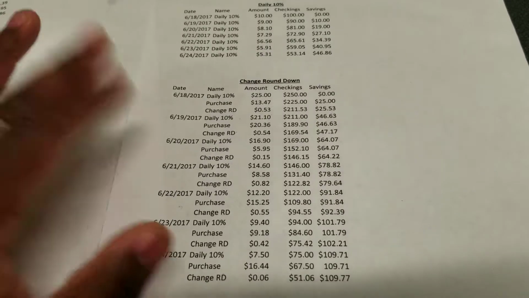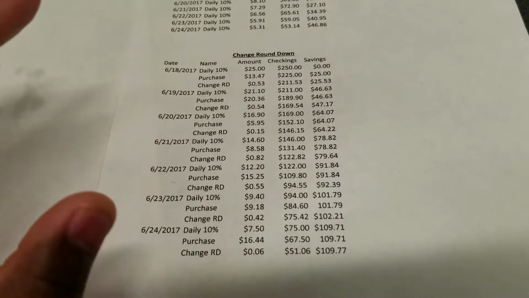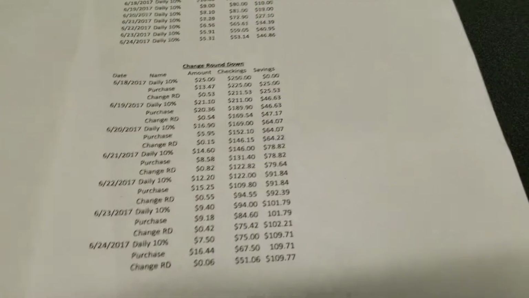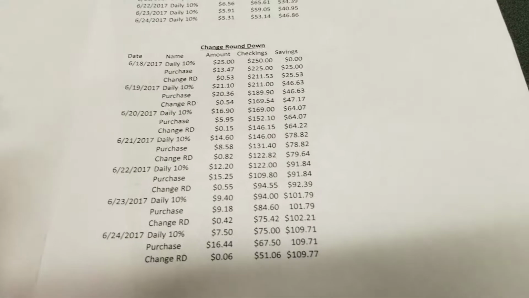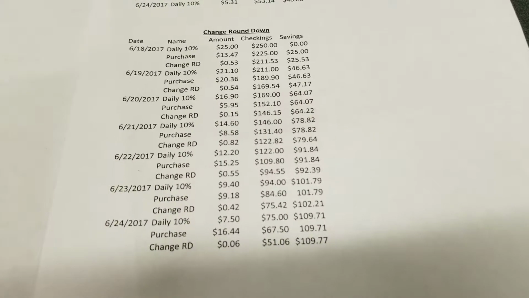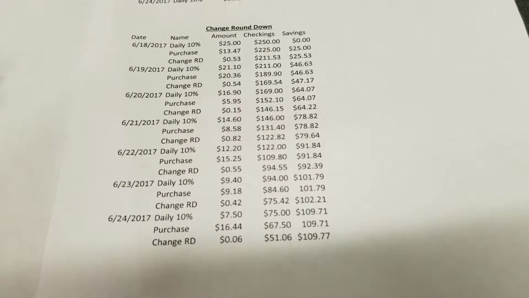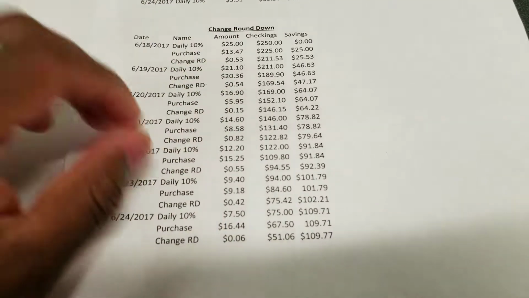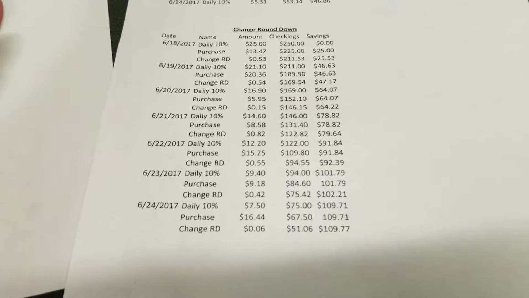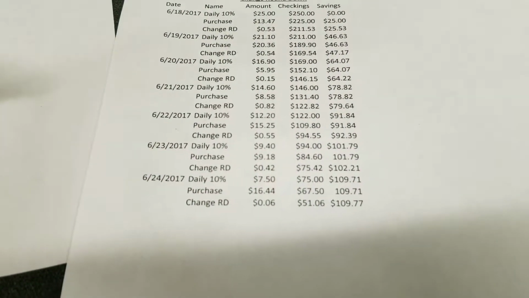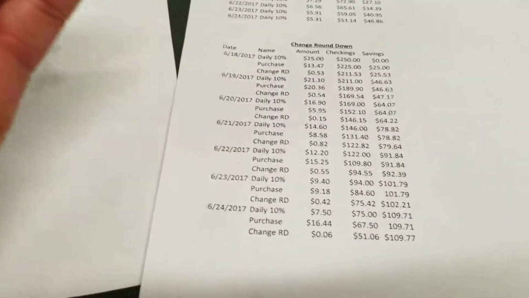I've been doing this for about 2.5 weeks, and within the last 2 weeks that I did it, I actually saved about, I would say, 136 and some change, which is pretty good, because I did make a plan to save like 300 within a month.